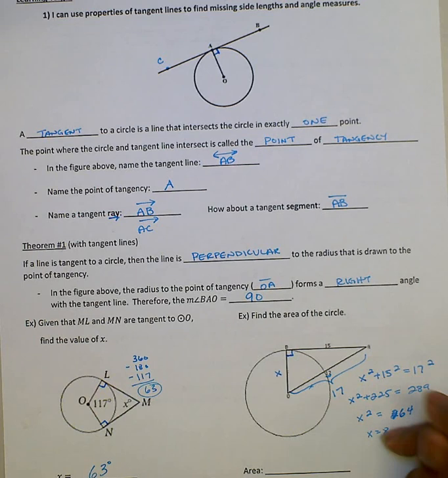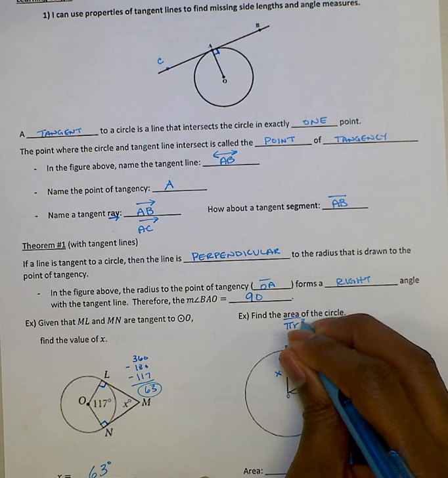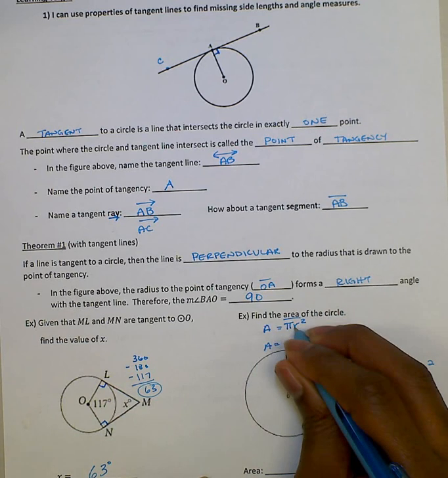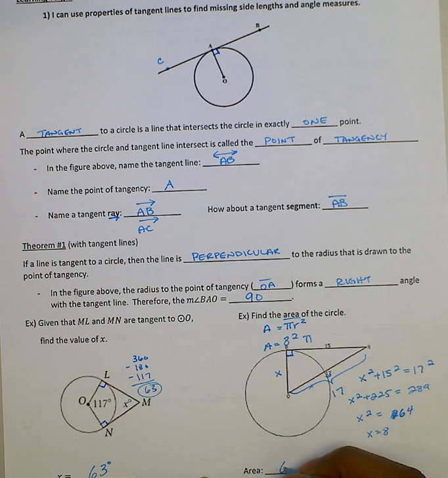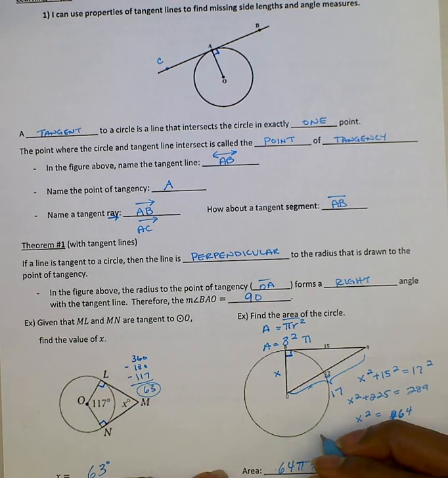And so that's what we need in order to find the area of a circle. That's pi r squared. And so we'll say area equals, our radius is 8, 8 squared pi, or 64 pi. That's in terms of pi. If we wanted to do that in other terms, we could plug 64 pi into our calculator. We get about 201.1.